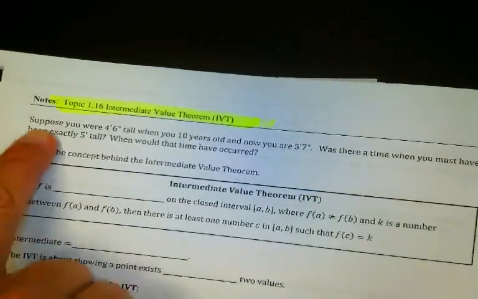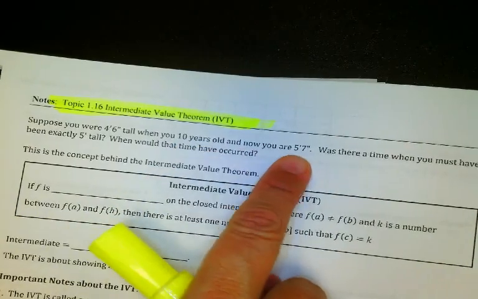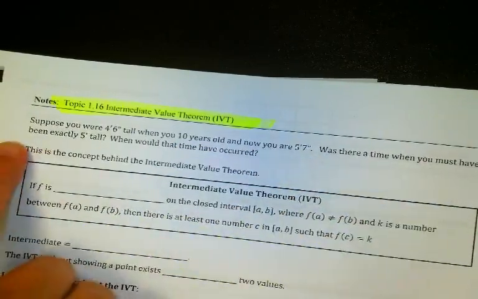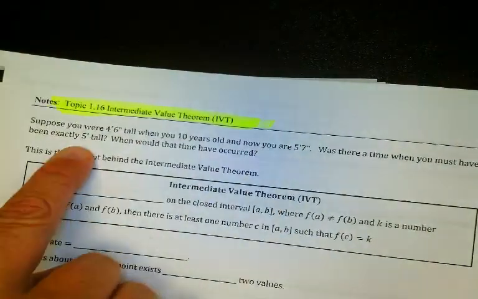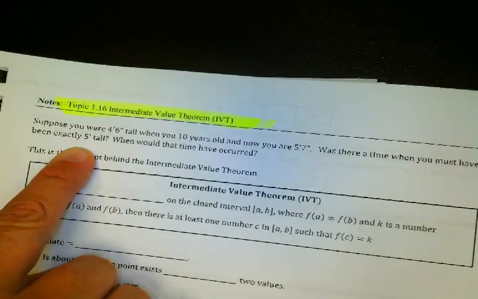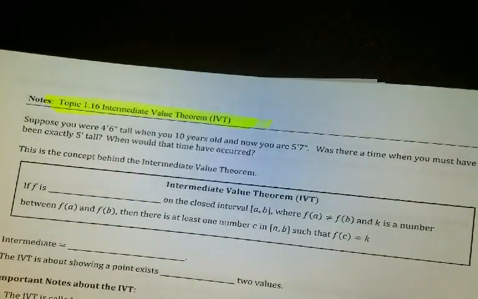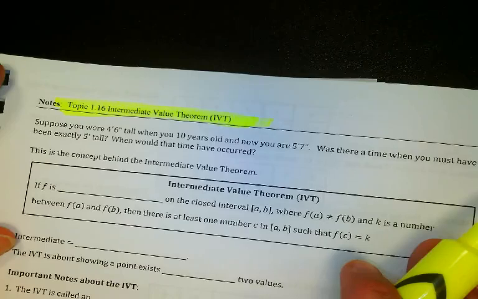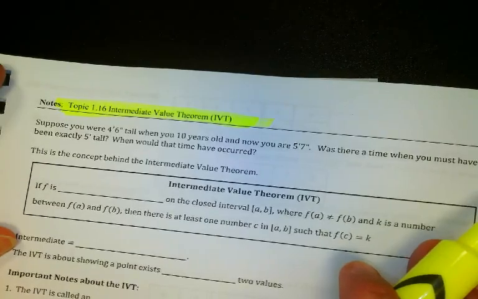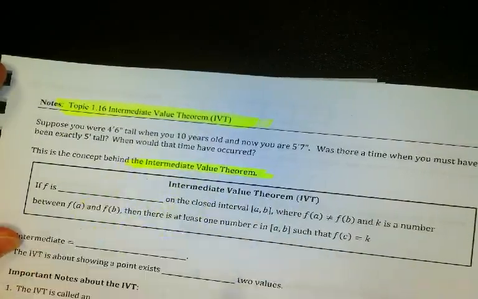So here's the question. Suppose you were 4'6" tall when you were 10 years old, and now you're 5'7". Was there a time in your life where you had to be 5 feet tall? If you grew from 4'6" to 5'7", did you have to hit 5 feet sometime? Yes, Dree, you can't argue this. At some point, you had to hit 5 feet. Even with a growth spurt overnight, where you instantly went from one number to another, you hit it at some point in time. So this is the concept behind the intermediate value theorem.